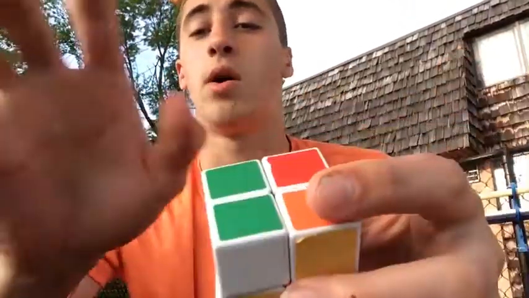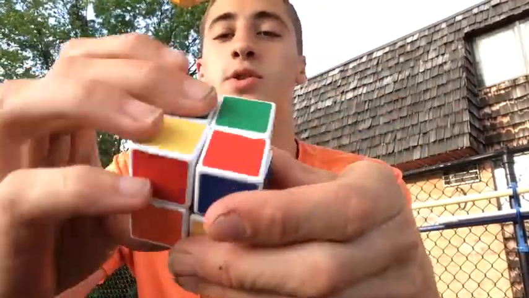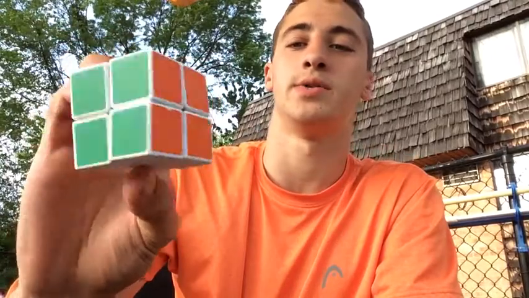Our goal is to solve all 6 faces. When it's solved, it should look something like this, where all the different sides are solved. I'm here to test whether studying the Rubik's Cube before you try to solve it increases the speed in which you solve it. In this experiment, I will solve the cube 20 times.